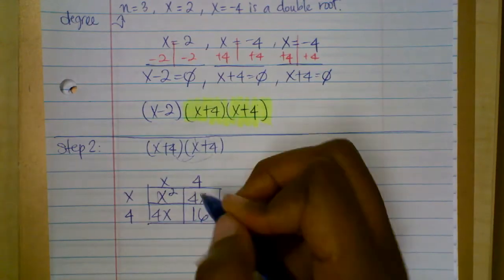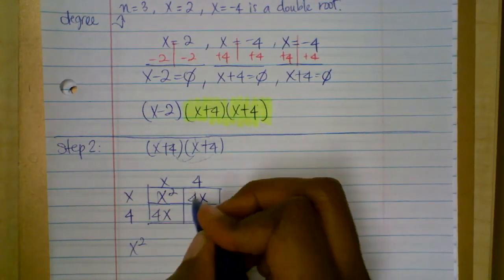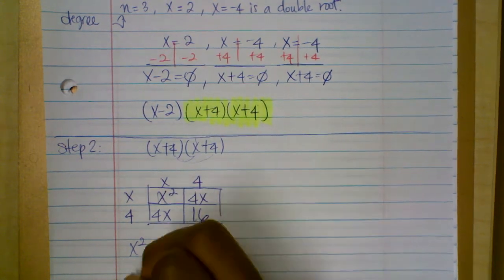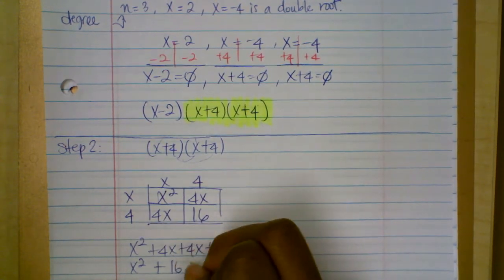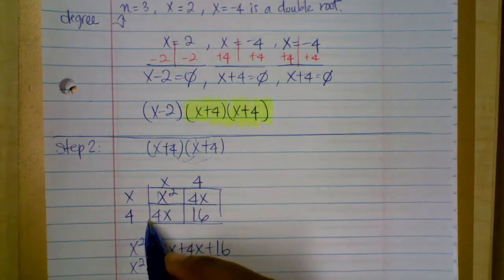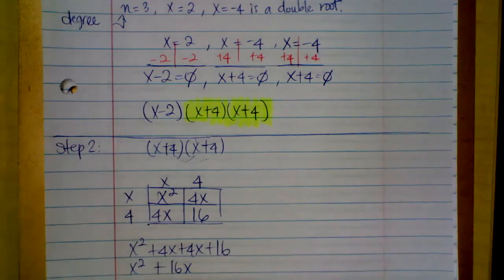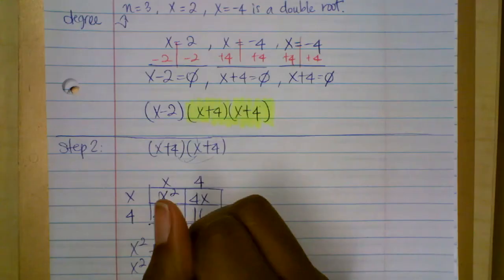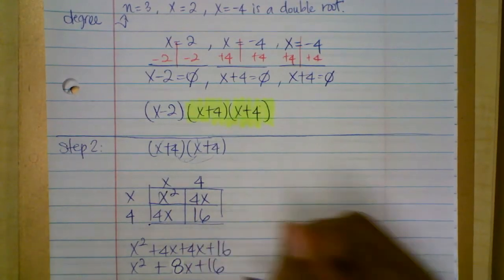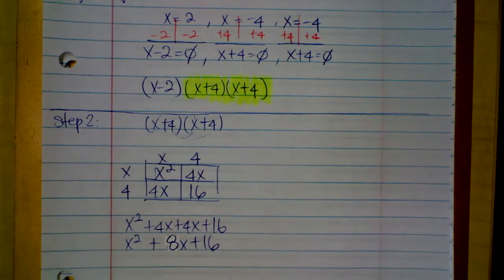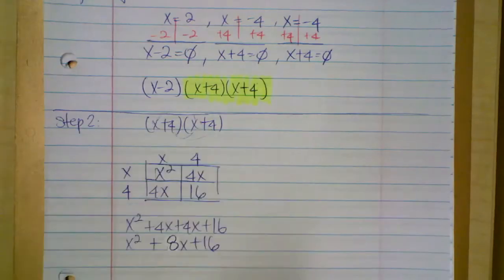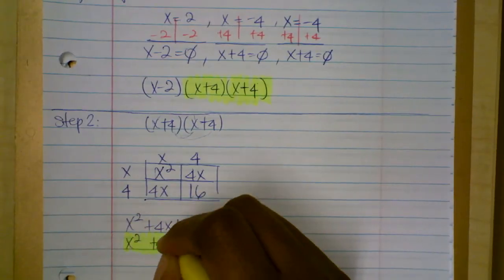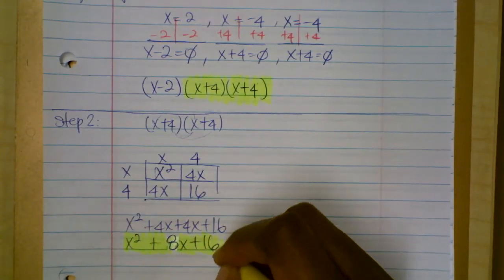So now I can combine: x squared plus 4x plus 4x, which adds up to 8x, and then plus 16. So you end up with x squared plus 8x plus 16.